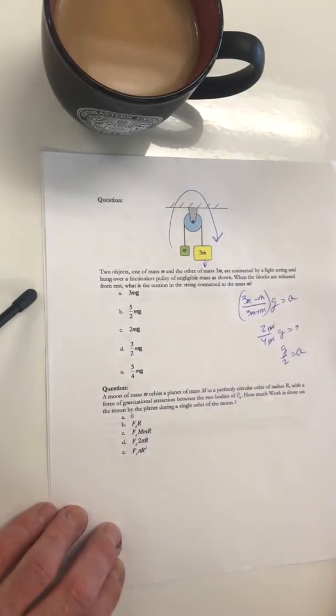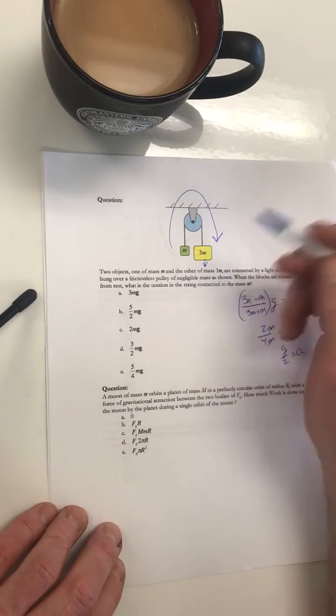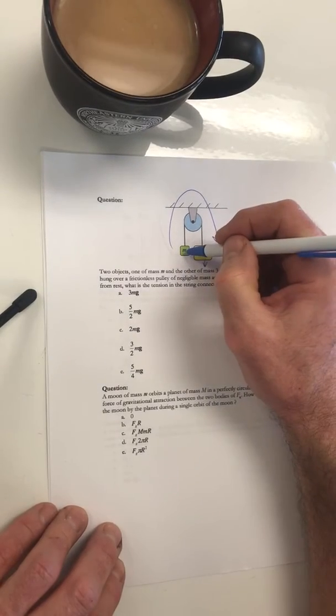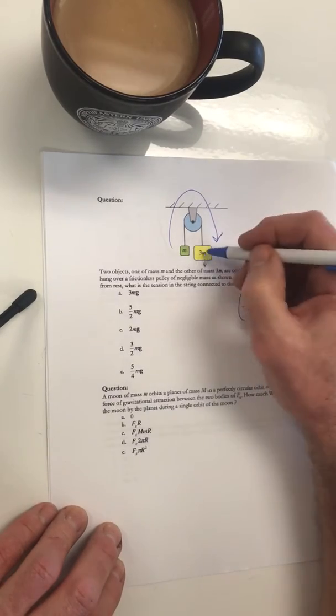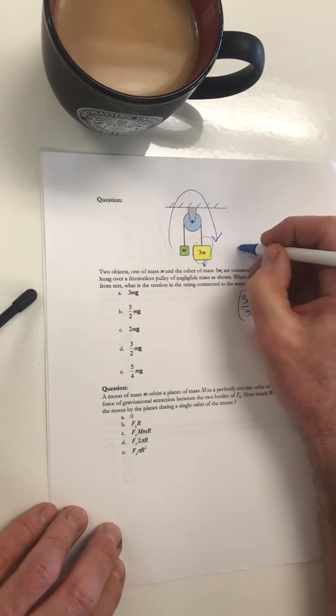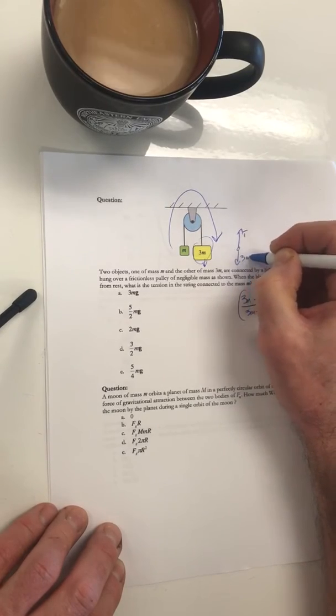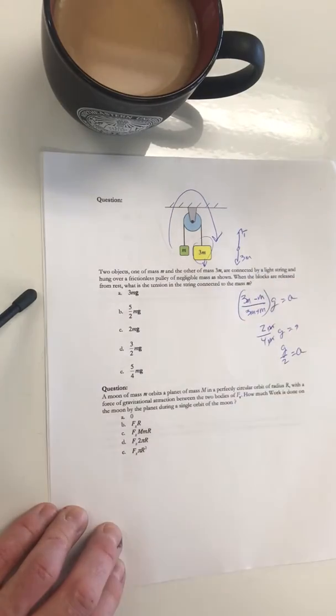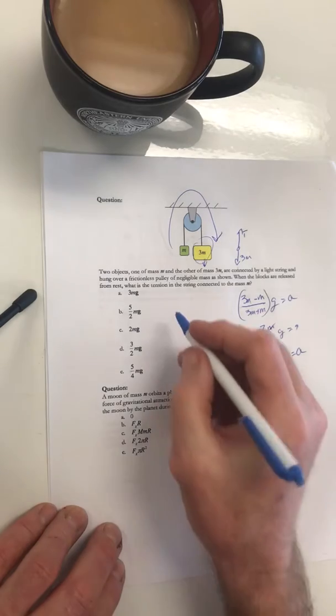Now, we're going to pick this guy. I see 3's in the answers. Let me pick this guy. If I do a free body diagram, this guy, you've got tension up, and you've got 3m down. All right, so now I do a sum of the forces on that, solve for tension, use my acceleration in my expression, and I'll have my answer.